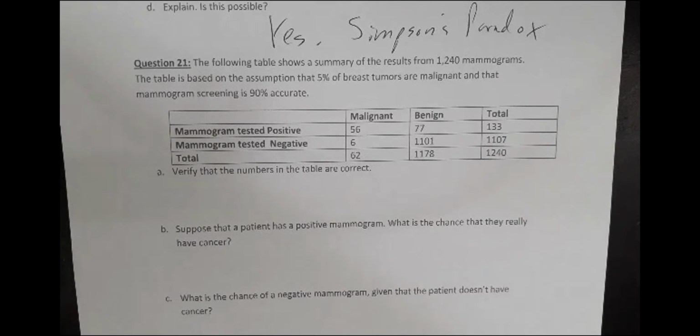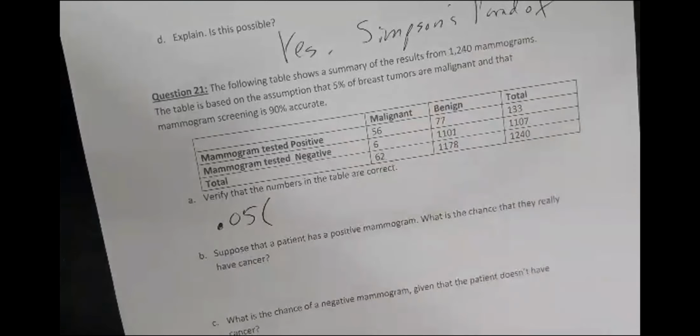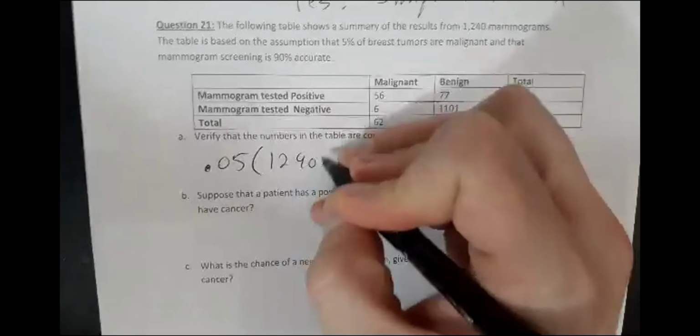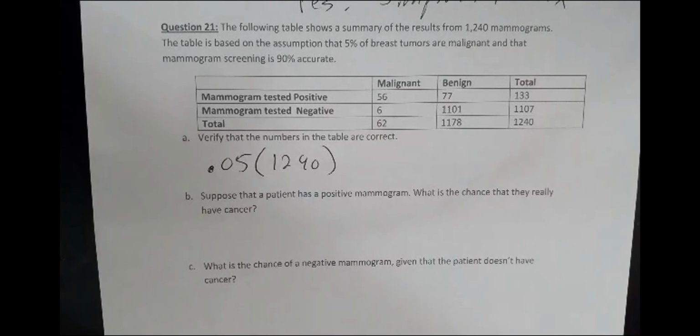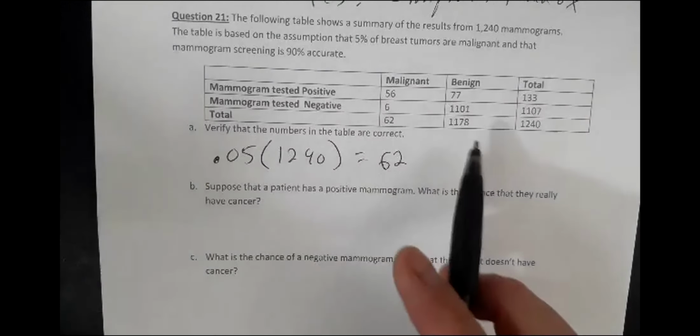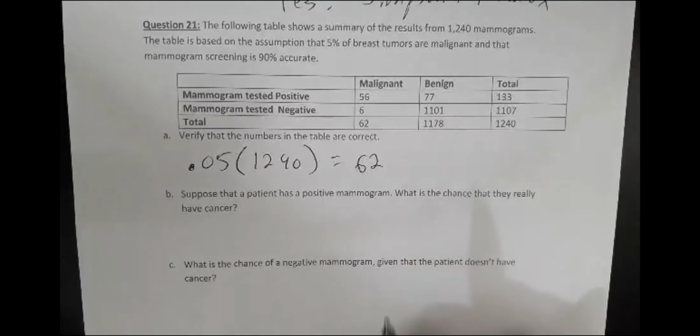Okay, so this says the following table shows a summary of 1240 mammograms. The table is used as an assumption that 5% of breast tumors are malignant and that mammogram screening is 90% accurate. So they want us to verify the numbers. So really there's two numbers. If I'm being honest, I probably won't give you the verifying of the numbers on the test. I'm probably going to give you the table itself and then make you fill it out. But if I take 5% of that 1240, I should be getting that 62. Or 62 out of the 1240 should be 5%. So that's one number we need to verify.